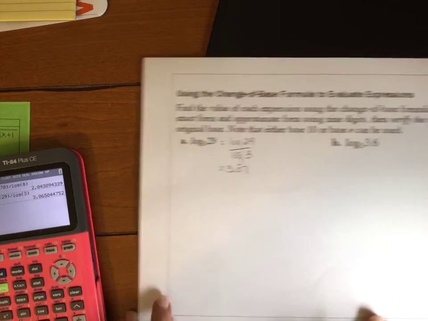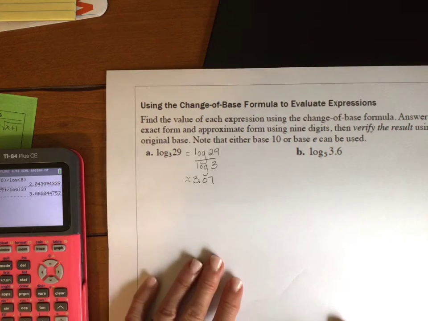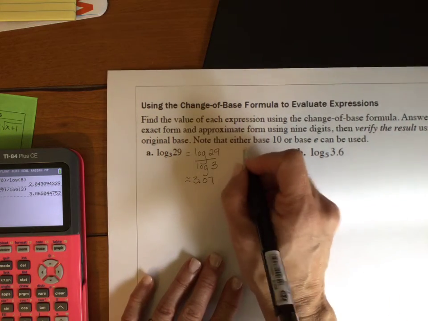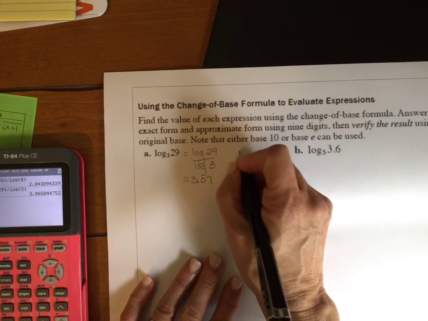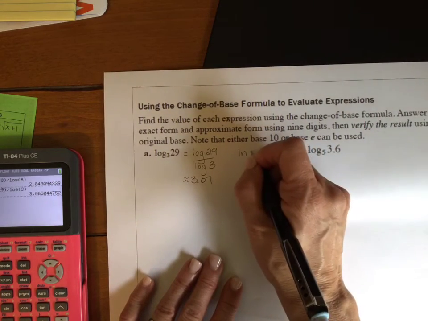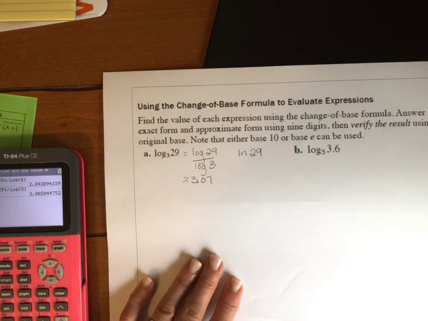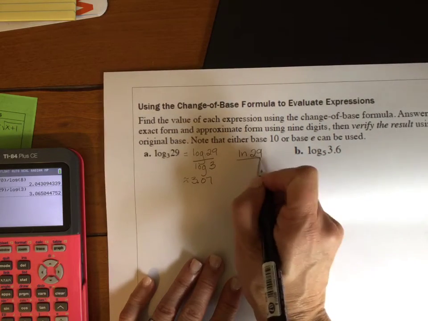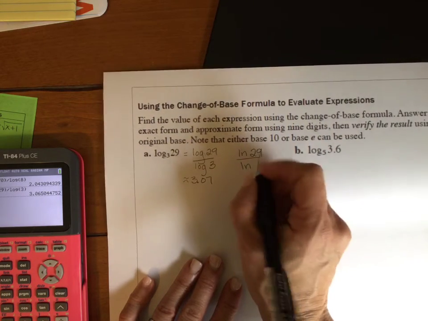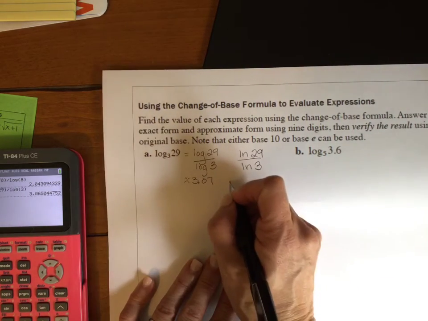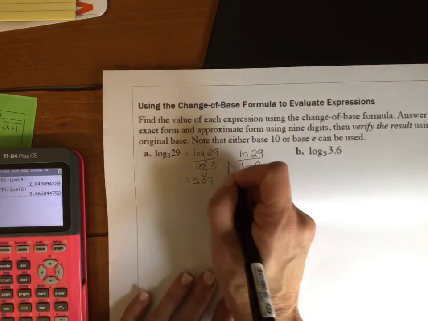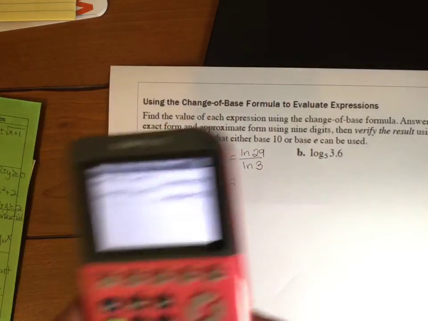Let's try that with natural log. Let's just see what we get there. So same thing, instead of using log base 10, I'm now just going to say, well, I could also try natural log of that value 29 divided by the natural log of that base 3. And let's see what we get when we put that in the calculator.